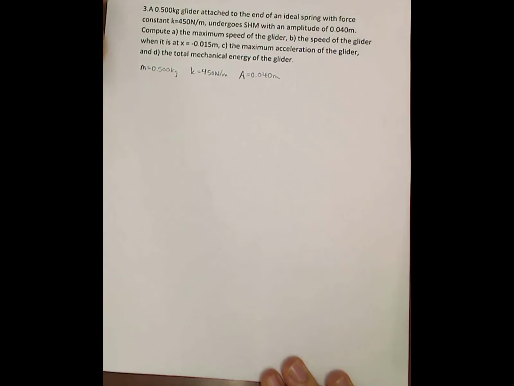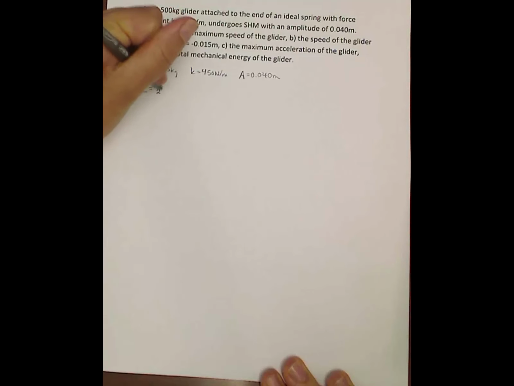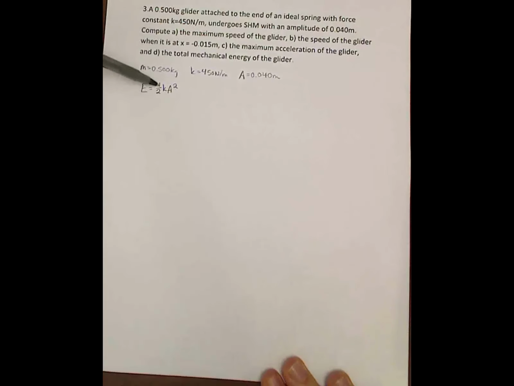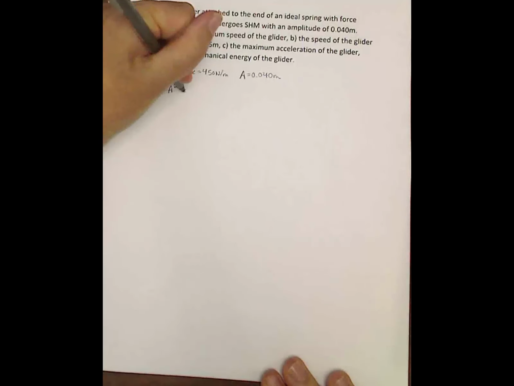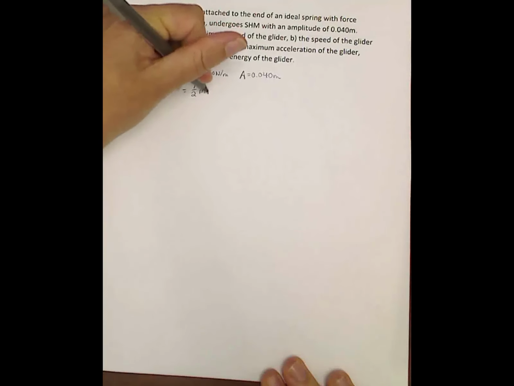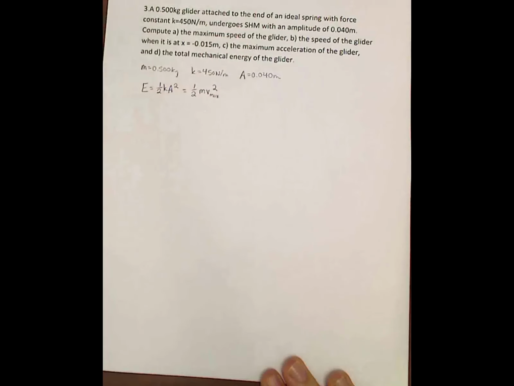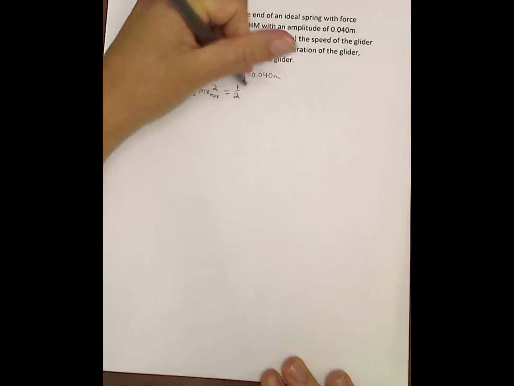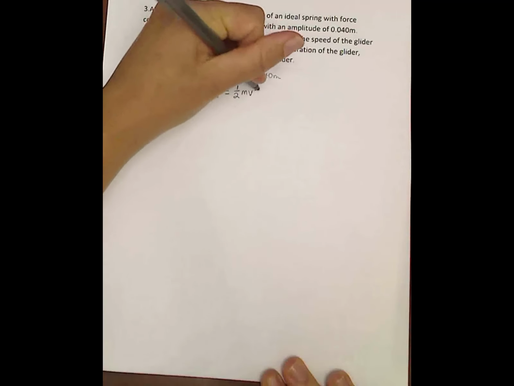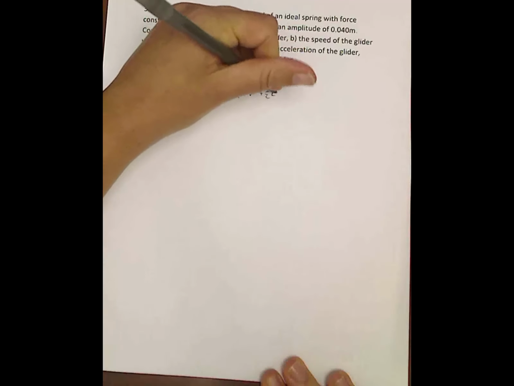Okay, so we're going to have to use conservation of energy. Our total energy at either end, where the kinetic energy is 0, is 1/2 kA squared, just the potential energy stored in the spring. And that's also equal to, at the equilibrium point where the potential energy is 0, 1/2 m v max squared. And at any given point, it's equal to 1/2 m v squared plus 1/2 k x squared.